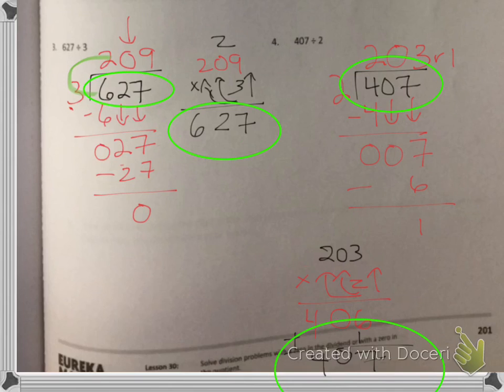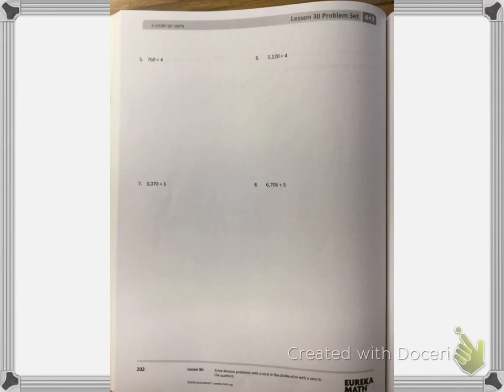Awesome. All right, what I'd like for you to do next, remember, pause the video to go back. What I'd like for you to do next is go on this back page here and solve 5, 6, 7, and 8 on your own, and I'll check this when I collect your problem set.